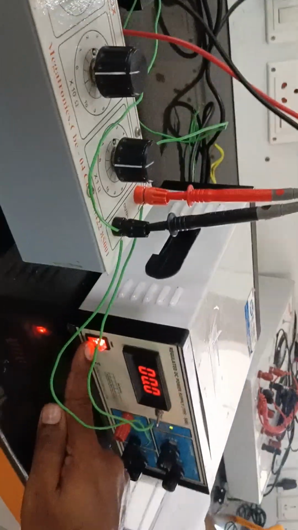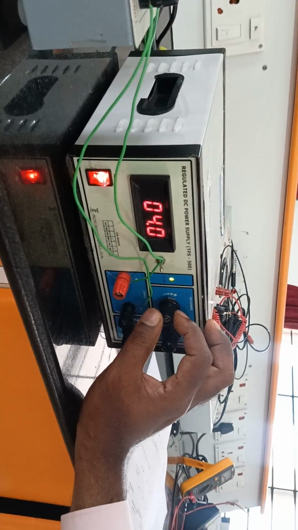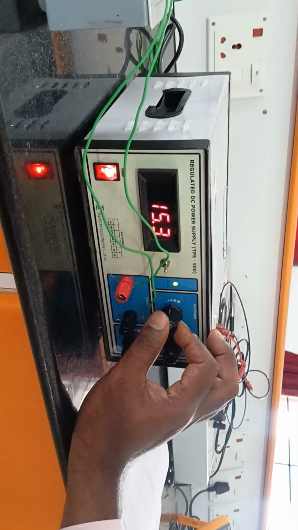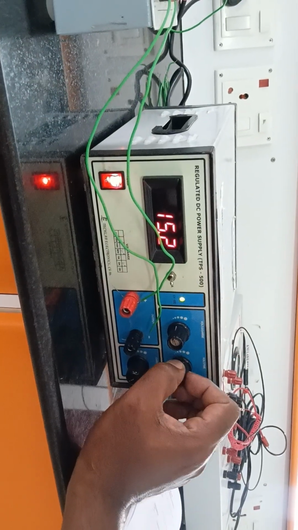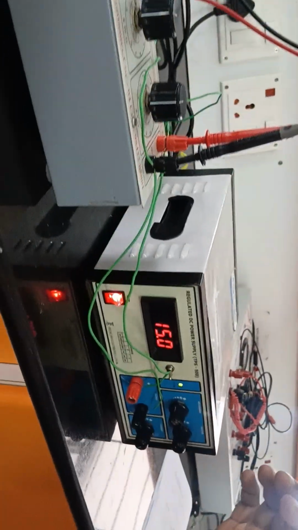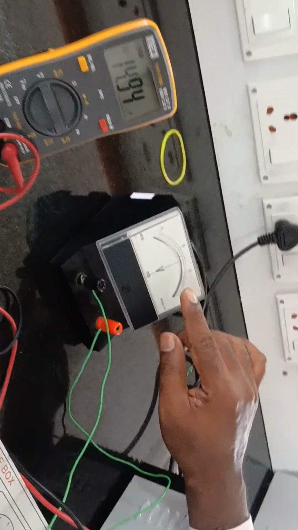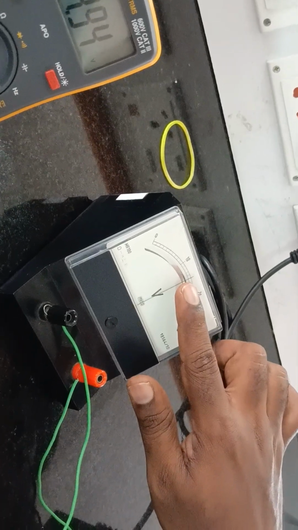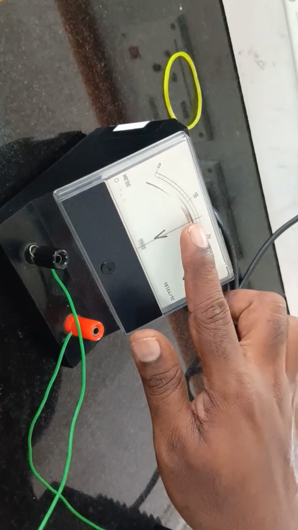Now let us switch on the power supply. Gradually increase the voltage. So we have to set the value first of all. For example, we are going to set the value to 15 volt. So we are setting the voltage value. Now we can take the reading. Here we are getting 12, 14, 16. Then 16 volt we are getting from this.